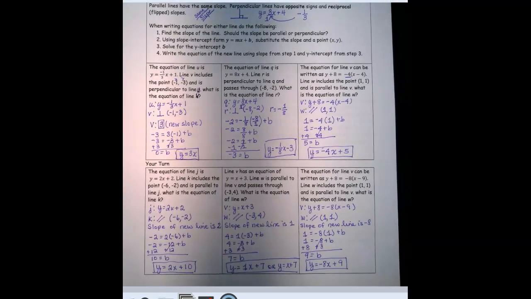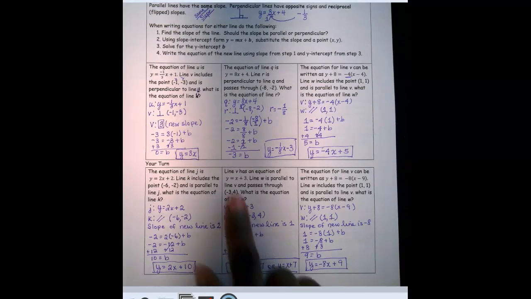All right, so I have written the answers that you should have for the Your Turn portion. I do want to call your attention to this middle one. I wrote it 2 ways. You could write it as y is equal to 1x plus 7, because the slope of this line, there's an imaginary 1 in front of that x as the slope, or you could just write it as y equals x plus 7.